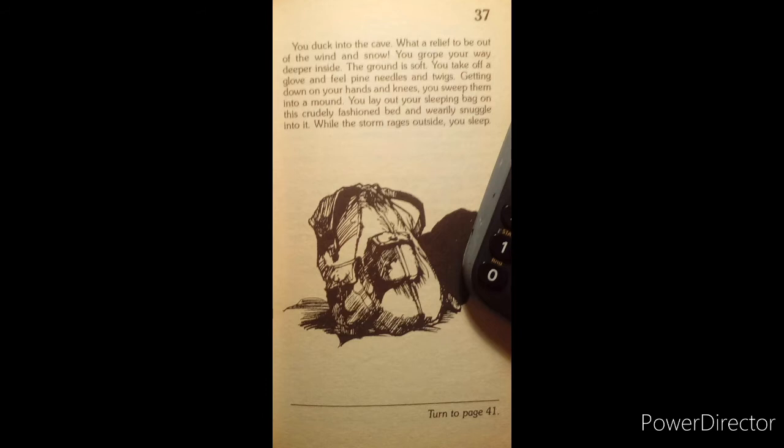You duck into the cave. What a relief to be out of the wind and snow. You grope your way deeper inside. The ground is soft. You take off your glove and you feel pine needles and twigs. Getting down on your hands and knees, you sweep them into a mound. You lay out your sleeping bag on this crudely fashioned bed and warily snuggle into it.